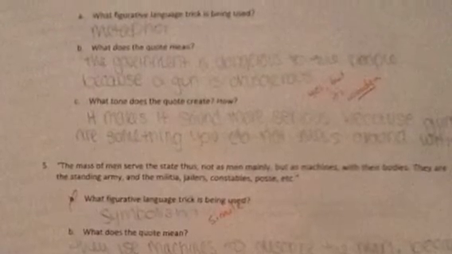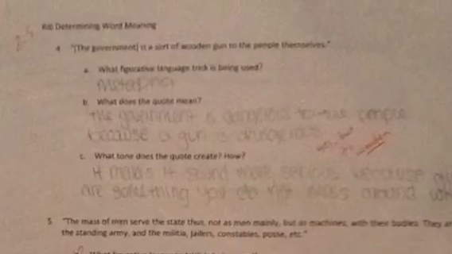In the formative assessment, I got a quote, "The government is sort of a wooden gun to the people themselves." I said that the government is dangerous because a gun is dangerous. But really, it says the gun is wooden, so that would be the complete opposite. Also, down here on number 5, it says the figurative language trick. I wrote symbolism, but really it was simile. I will use this throughout college for when I'm reading something that I might not understand.